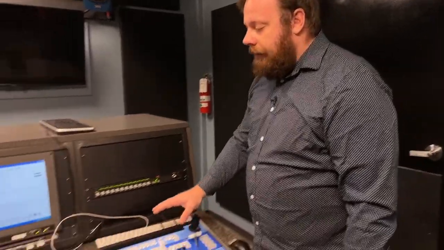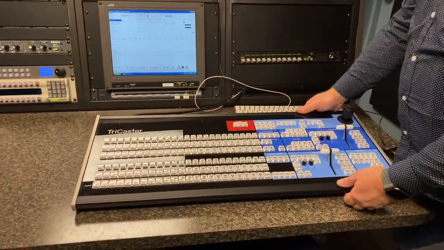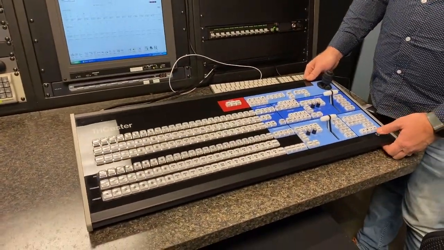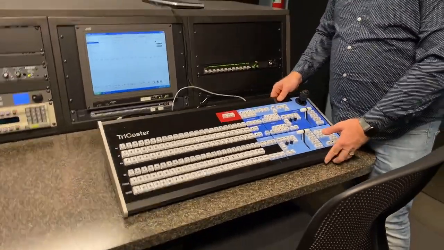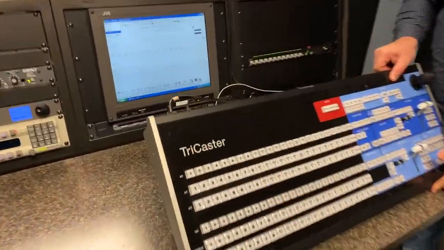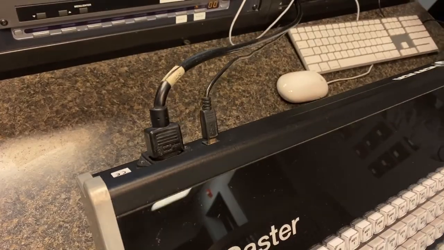Again, here is our switcher interface. This is just like a MIDI controller. It is just a USB and a power supply, which is a lot different than other things.